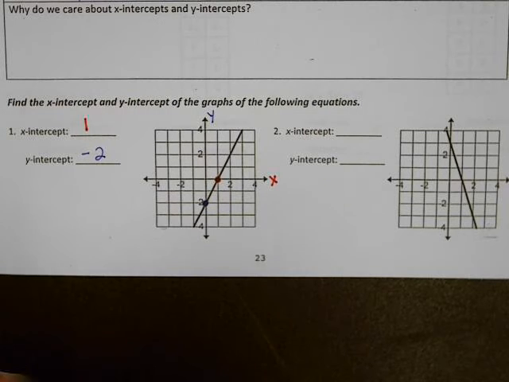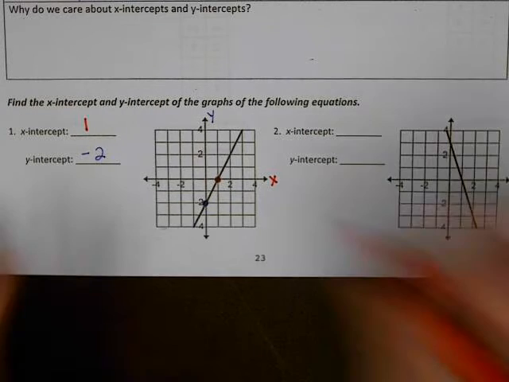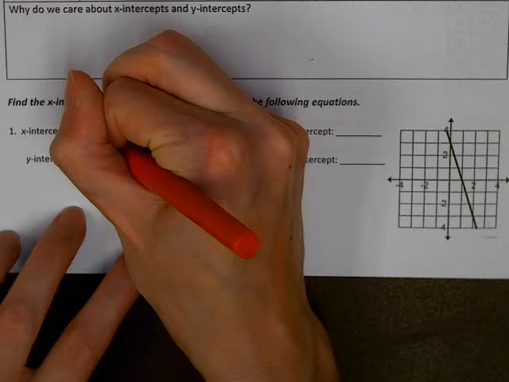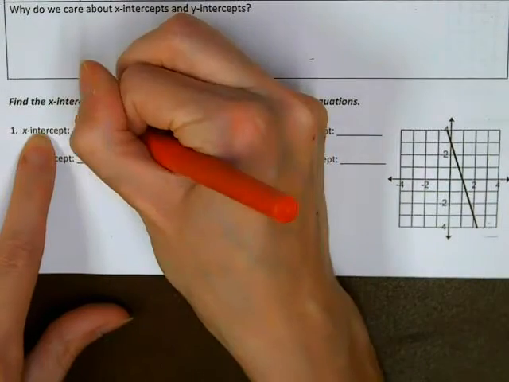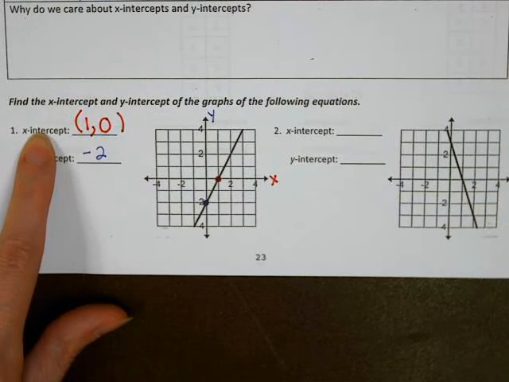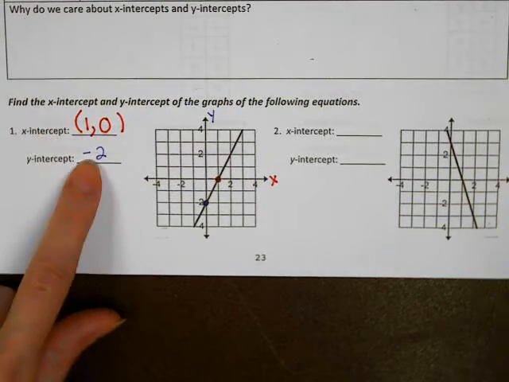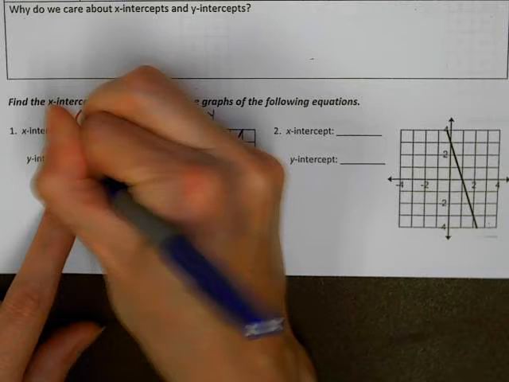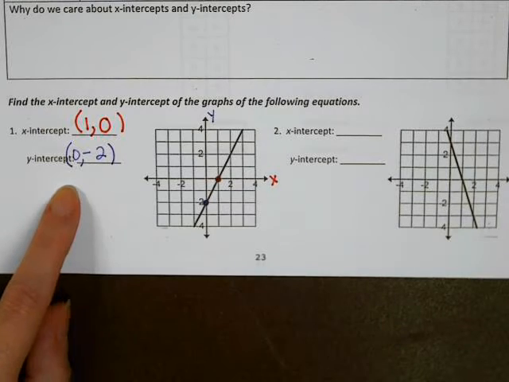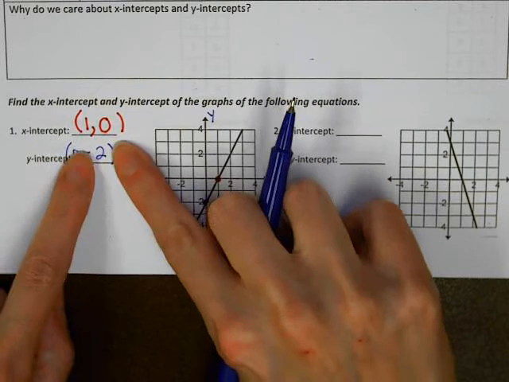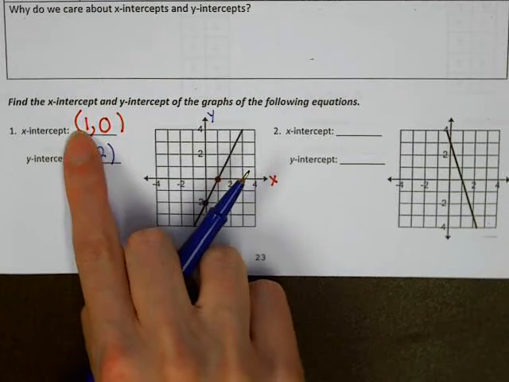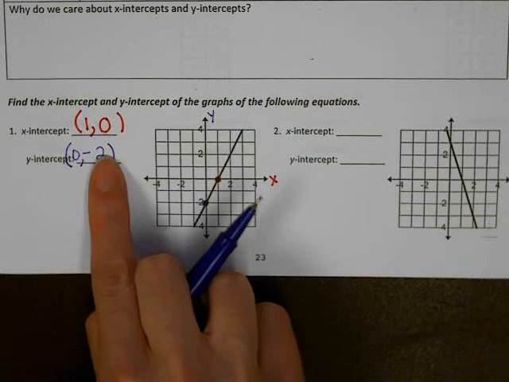Now, one thing I want to point out is that, remember, if you're writing them as ordered pairs, the x-intercept always has the y being 0, and the y-intercept always has the x being 0. You don't have to write that. You can just write 1 and -2, but it's good to know that the other one is always 0.